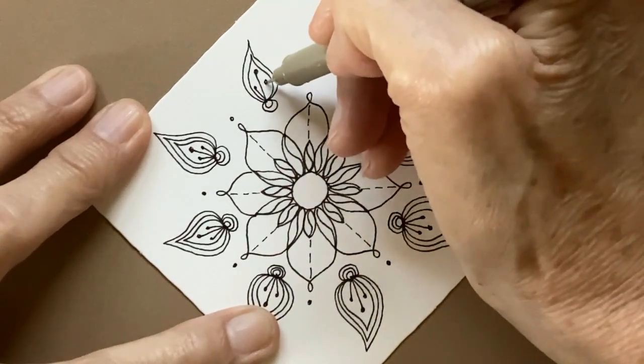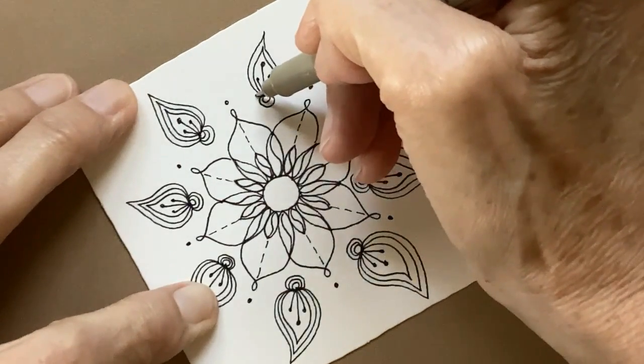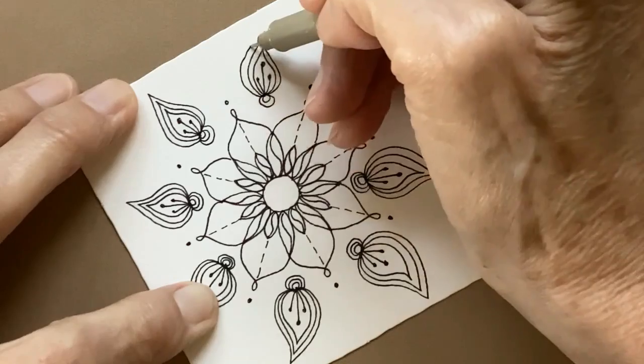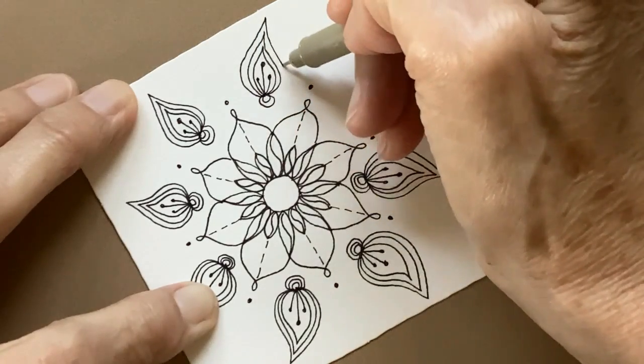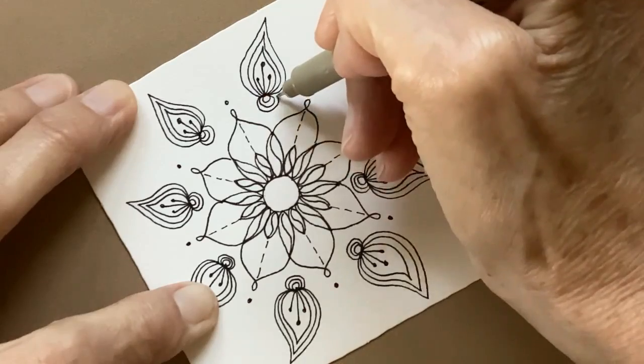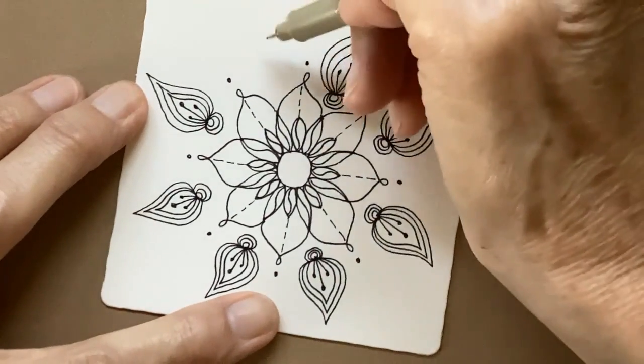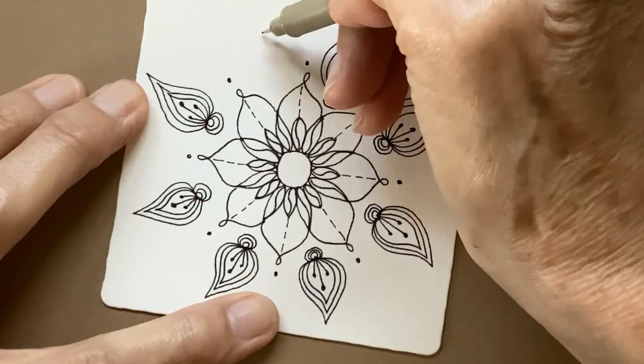I hope you enjoy this. I am enjoying the 20th anniversary of Zentangle. I tend to focus on the more simple patterns and tiles.